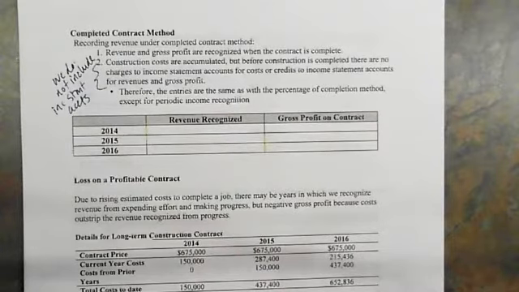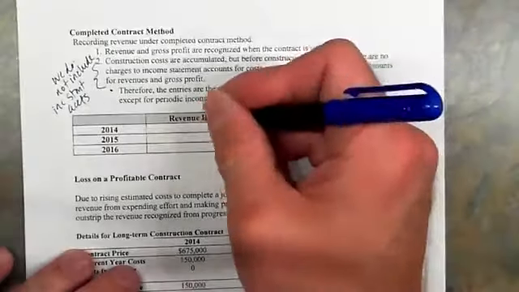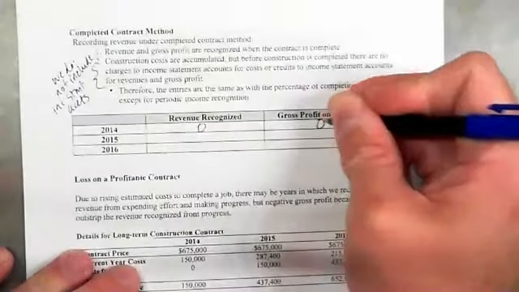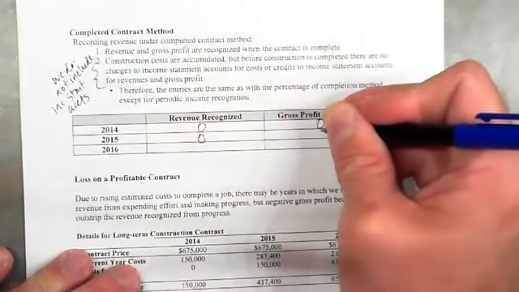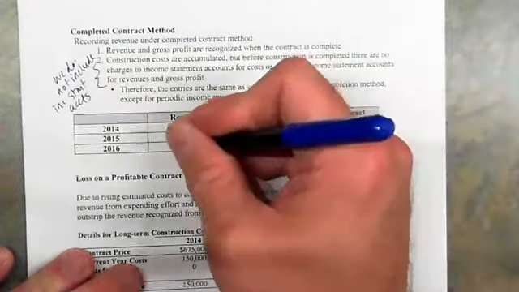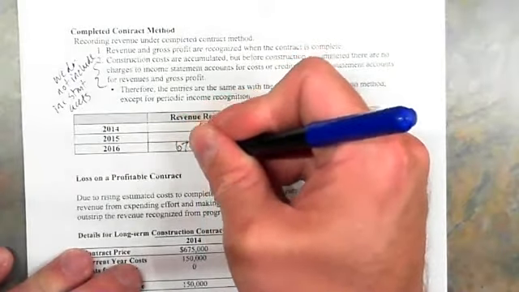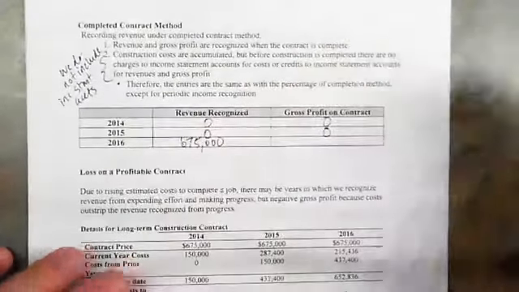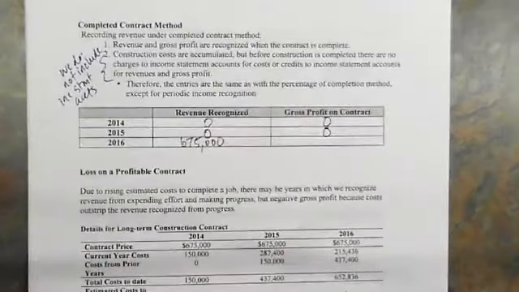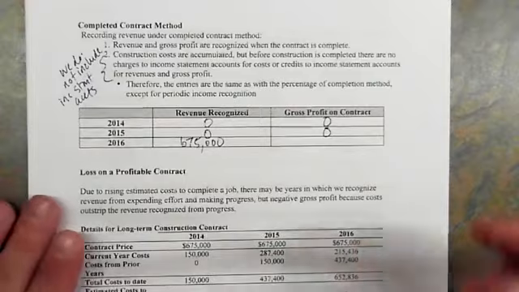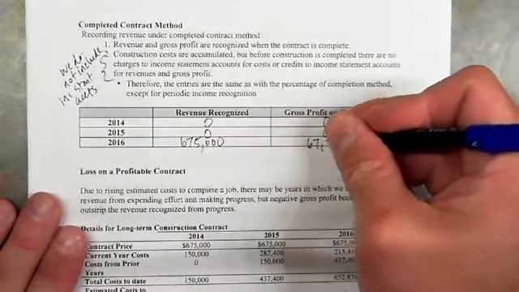However, we just wouldn't do the income statement part until the final year, which means that we don't recognize any revenue in 2014, we don't recognize any revenue in 2015, and then finally we recognize all the revenue, $675,000 in that final year, and then we recognize the total gross profit, which would be $675,000 minus $607,500, comes out to $67,500.